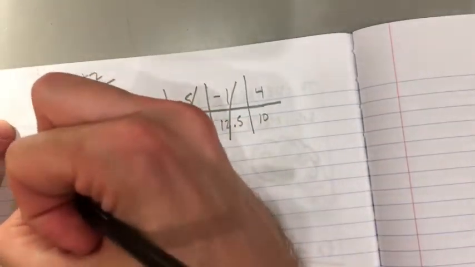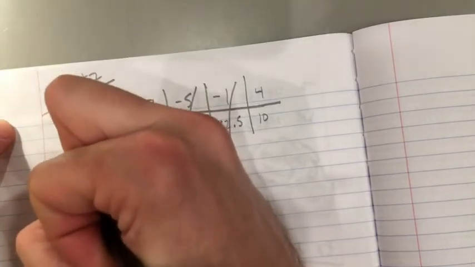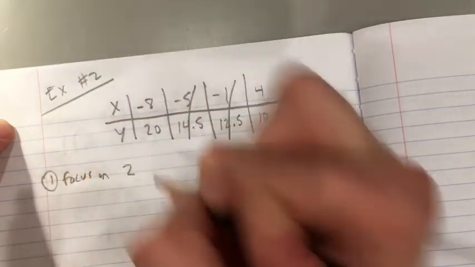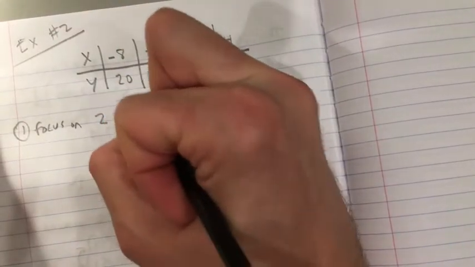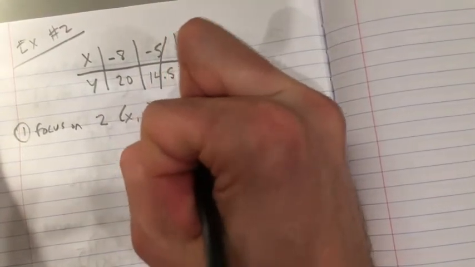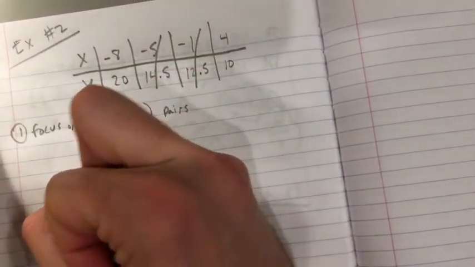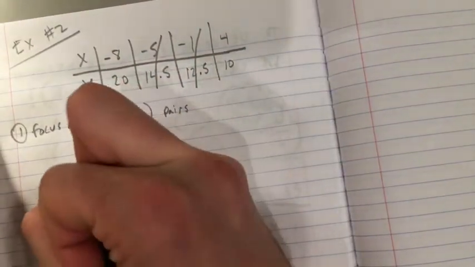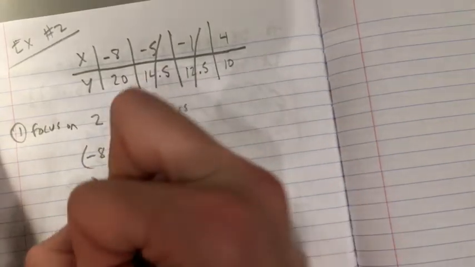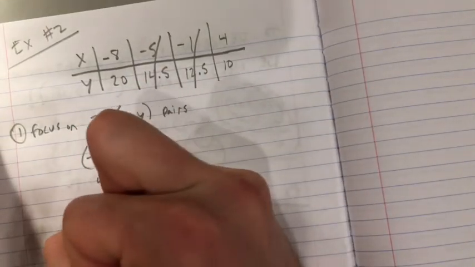So step 1, right? Focus on 2. And this time I'll just write it a little bit differently. X, Y pairs. Okay, so my 2 XY pairs. I'm going to stack them, -8 and 20. I like to read from top to bottom. 4 and 10.